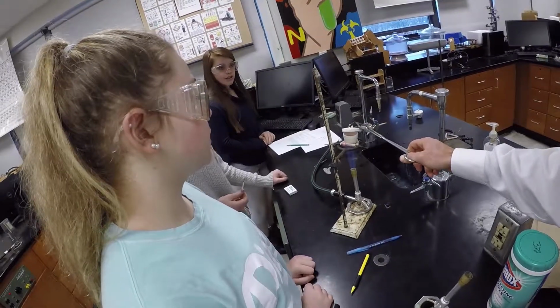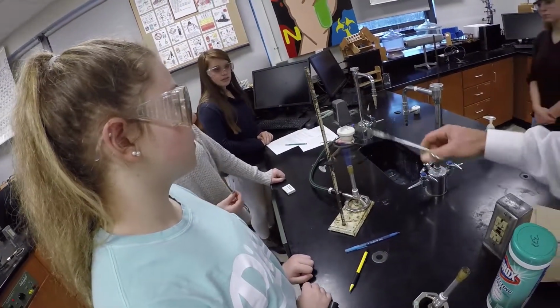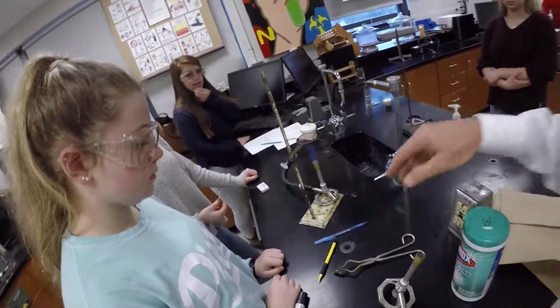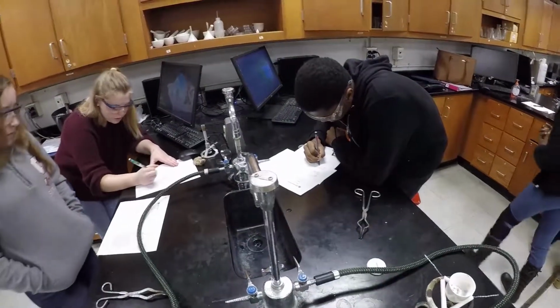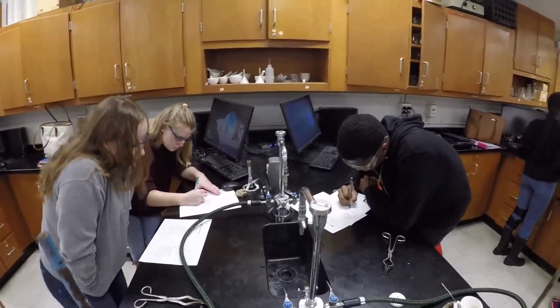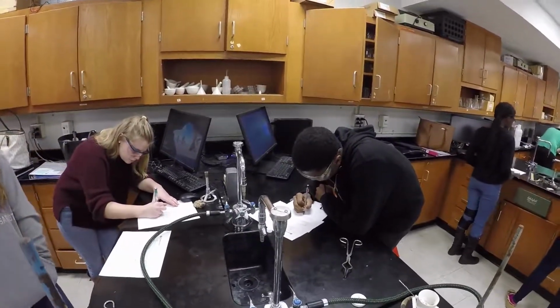So we're just going to gradually put the cap back on and let it cook a little bit more. And then we'll take the cap off probably one or two more times. Now make sure that you weigh it with the lid if you started with the lid.